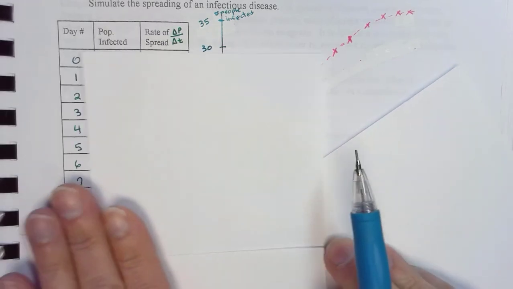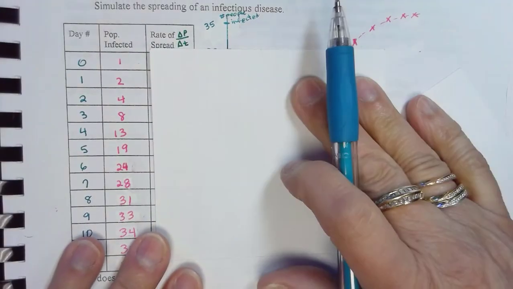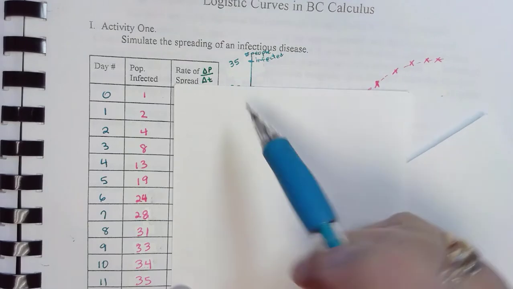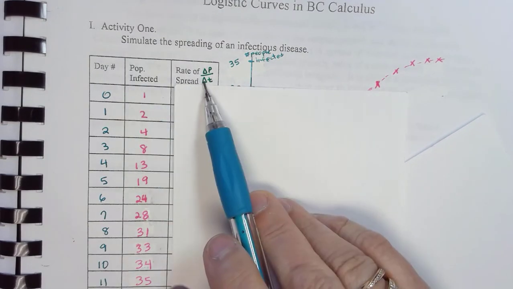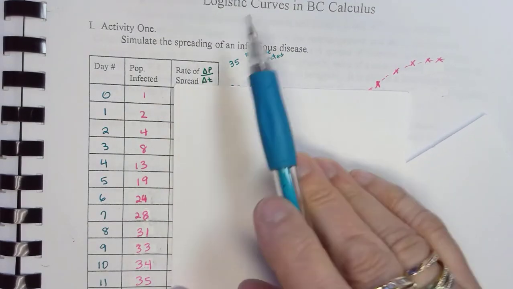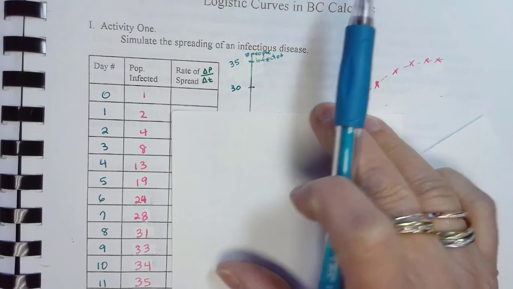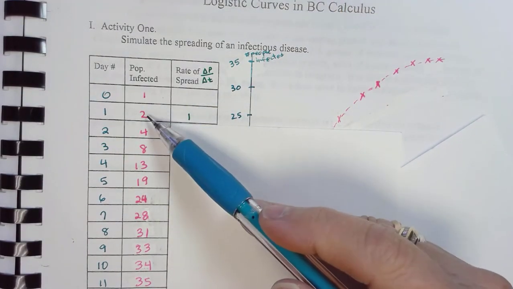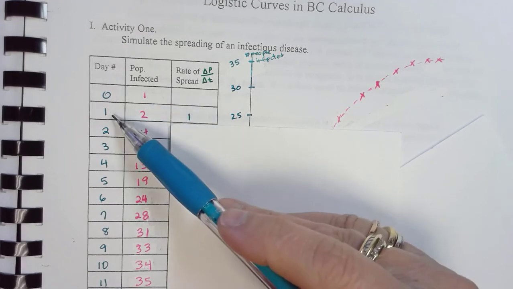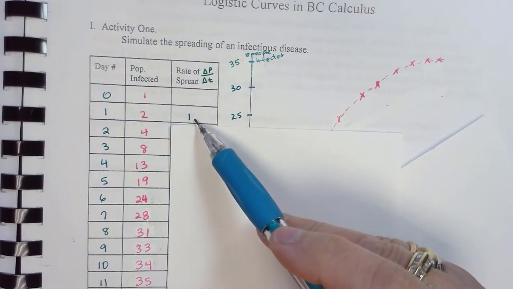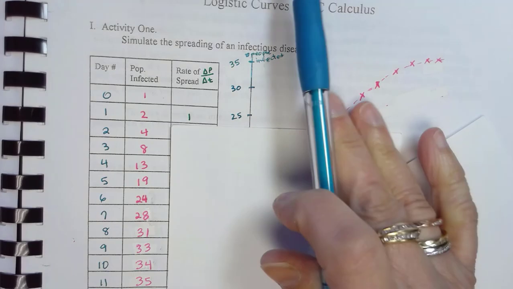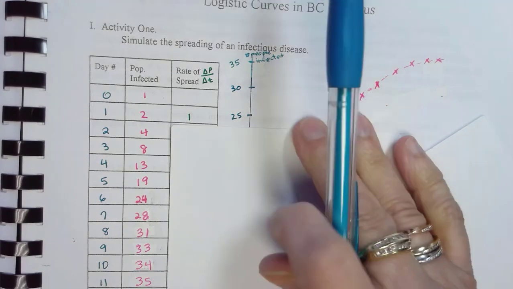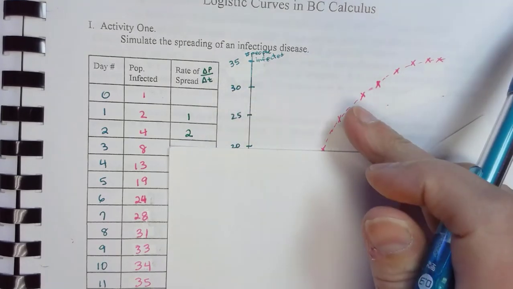But now I actually want to look at my rate of spread. We know that's just the change in population over the change in time. The first day that I can look at the rate of spread is the first day that's passed. So 2 minus 1 over 1 minus 0, that is 1. What about the next one? 4 minus 2 over 2 minus 1. That rate of growth is 2 people per day.